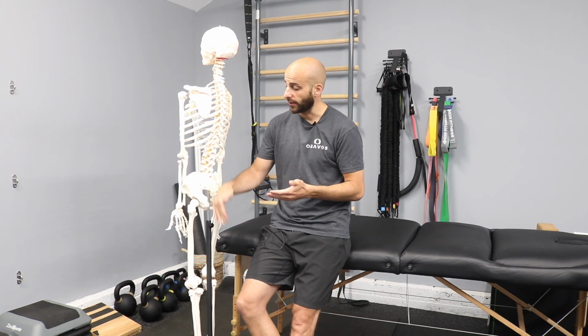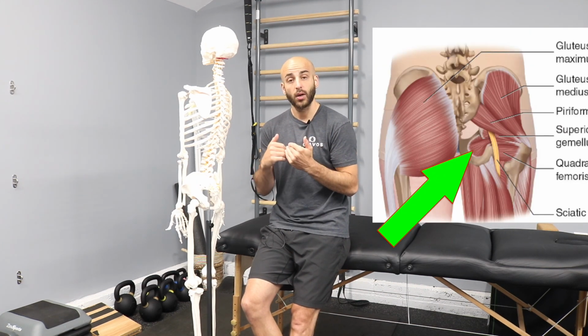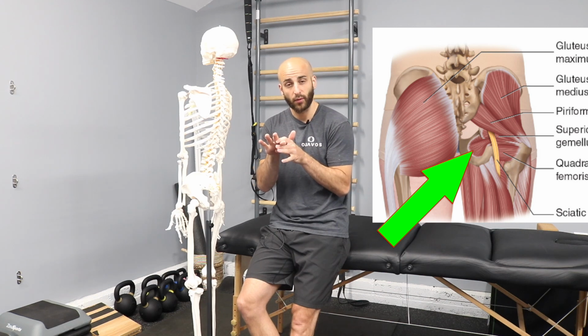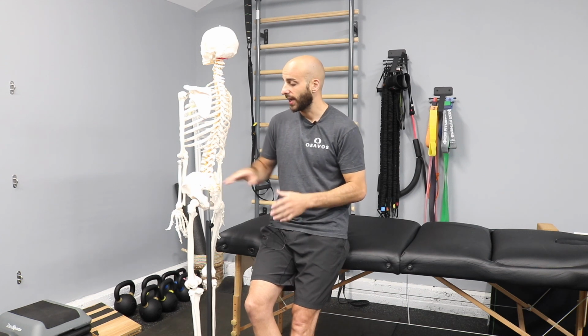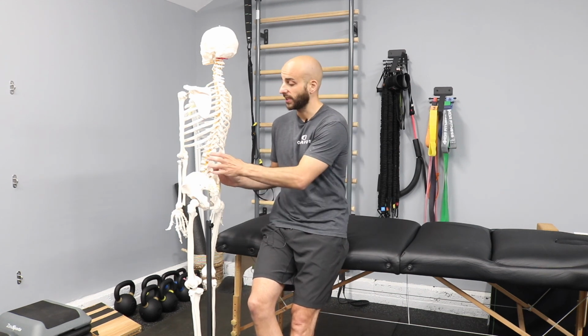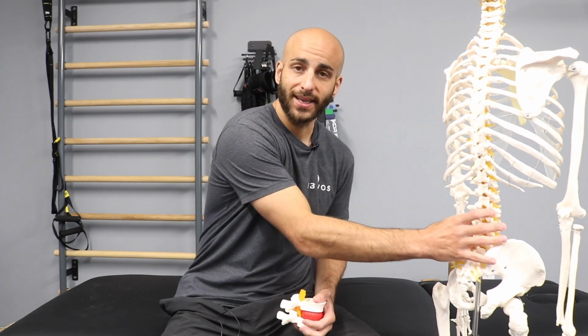As it courses down the leg, it can pierce through your piriformis muscle, go behind it, or go in front of it. That's why if you have some piriformis issues, you can get those mimic sciatica symptoms. We want to keep that in mind, but in this video, we're going to be focusing at the spine level, on how it can contribute to the sciatic symptoms you get down the entire leg. So we're focusing on the cause coming from the back itself.